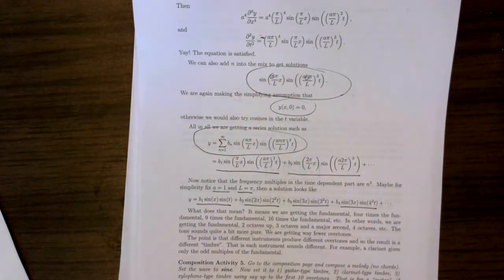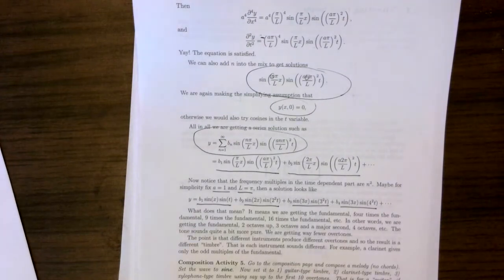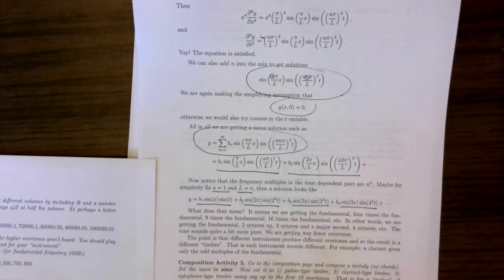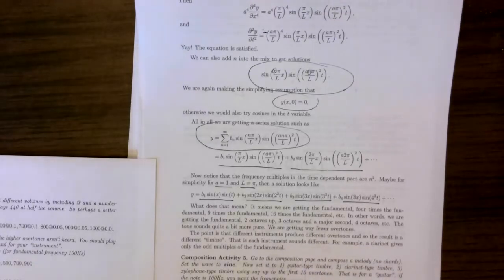So what we're going to do for homework this week is slightly different. We're going to get you to do a composition, so everybody's on their own.